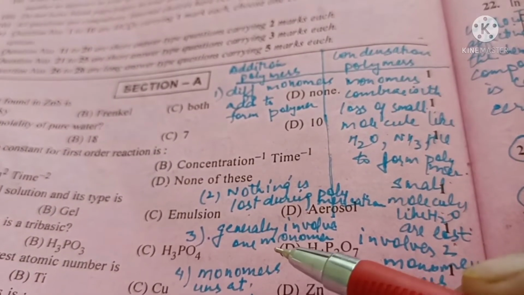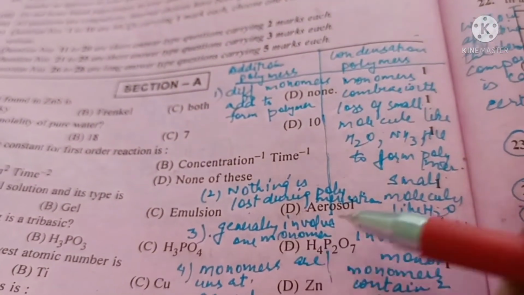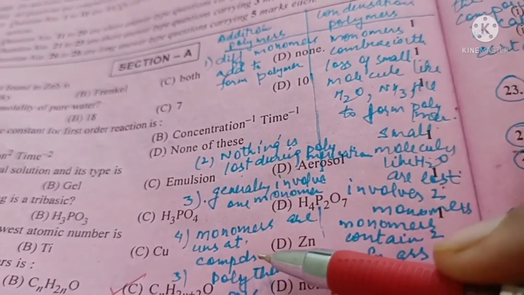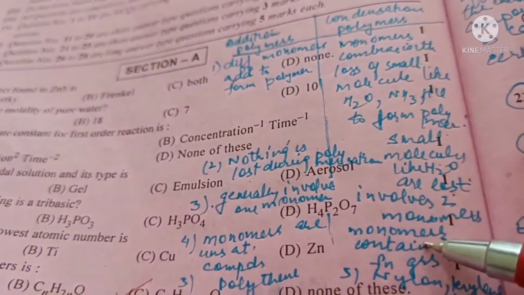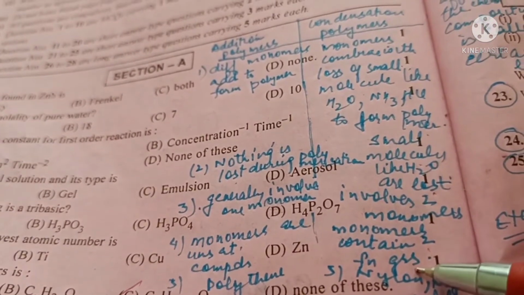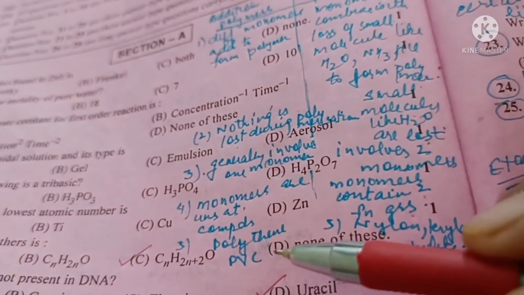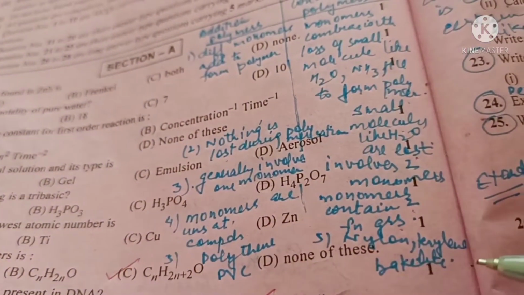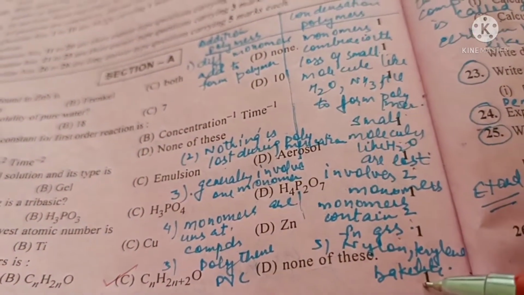Addition polymerization generally involves one monomer. Condensation polymerization involves two monomers. In addition polymers, monomers are unsaturated compounds containing double bonds. In condensation polymers, monomers contain two functional groups. Examples of addition polymers are polythene, polyvinyl chloride. Examples of condensation polymers are nylon, terylene, bakelite, etc.